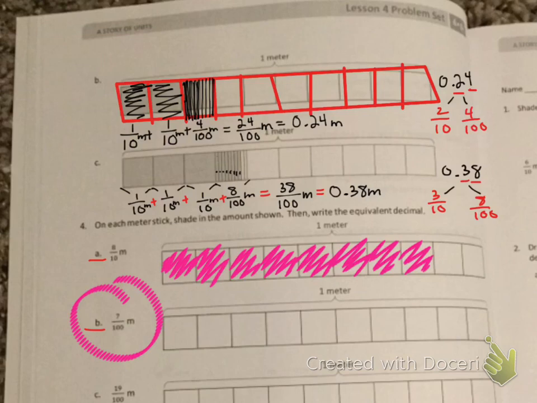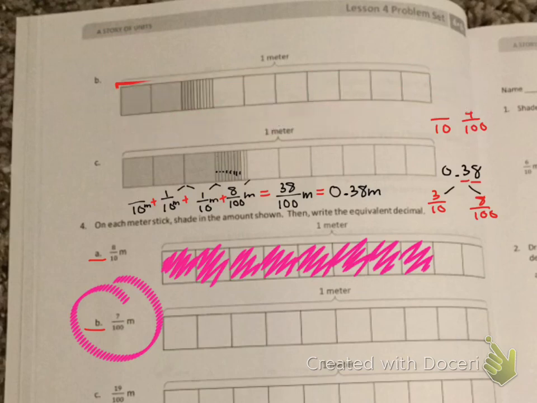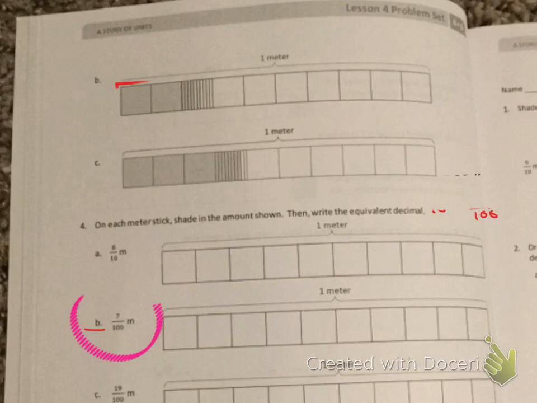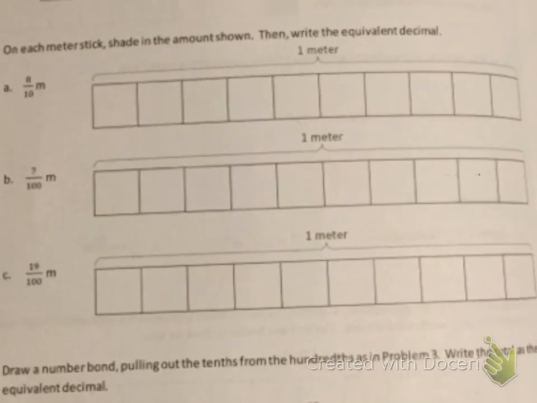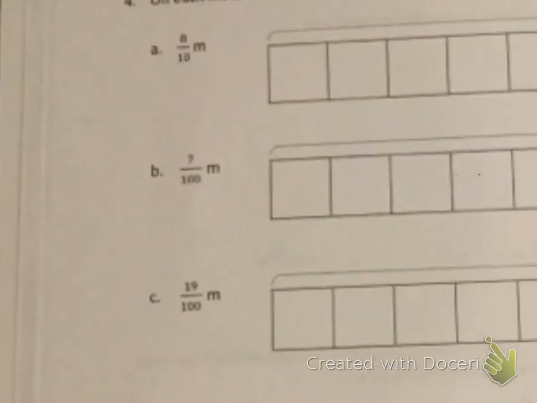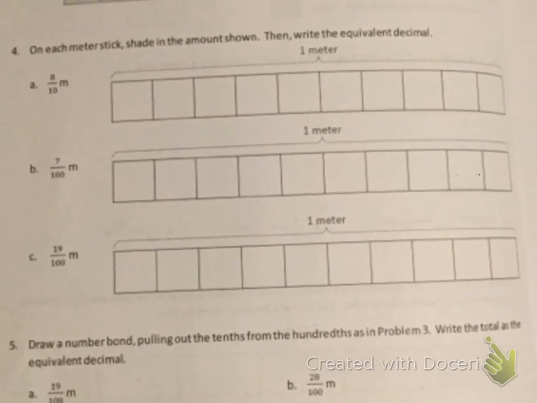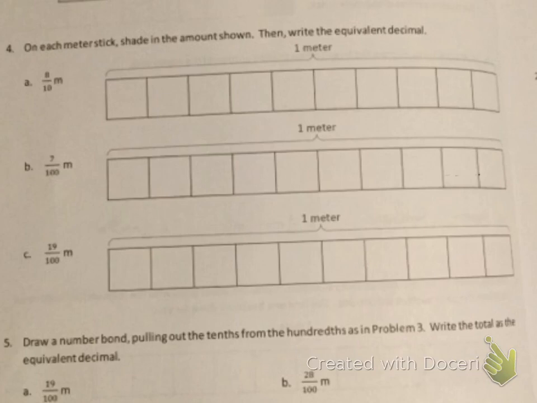Now, for B, it says that we have 7 hundredths. So what I'm going to do is erase my work that I have completed so far. You can go back if you need to. And I'm going to zoom in on B. When we have 7 hundredths, we are going to be working on only 1 tenth.